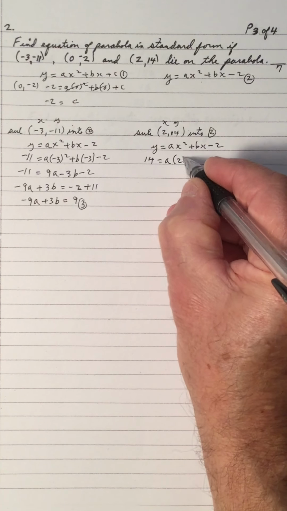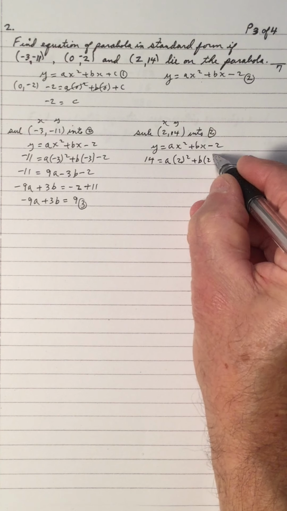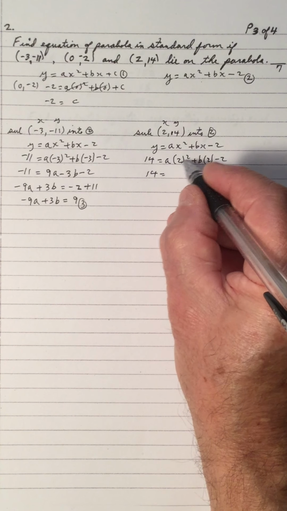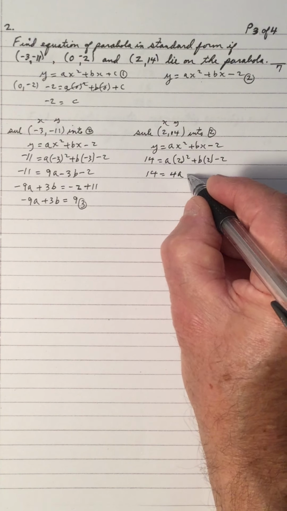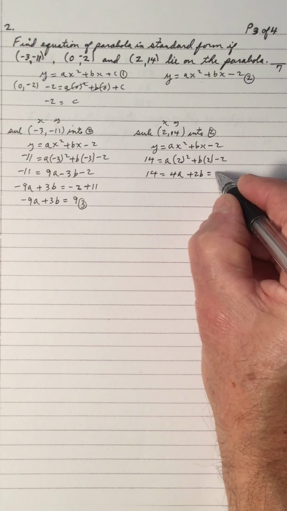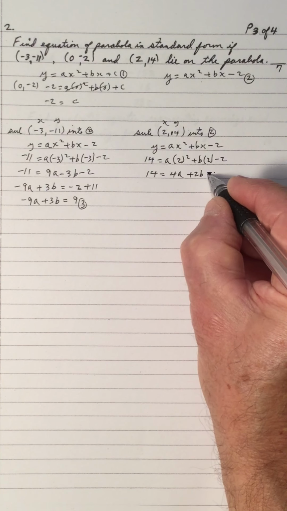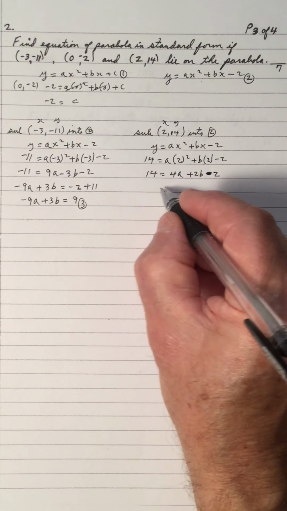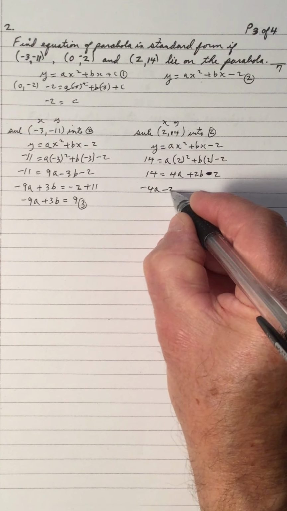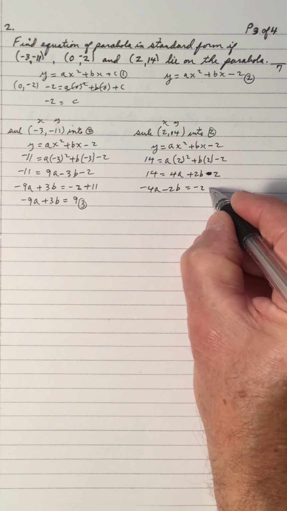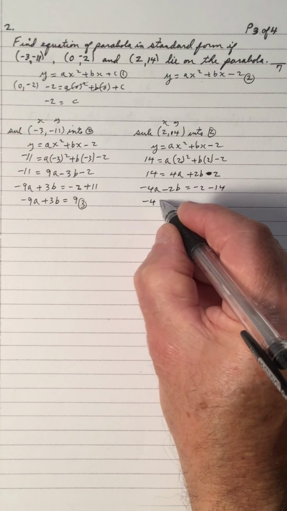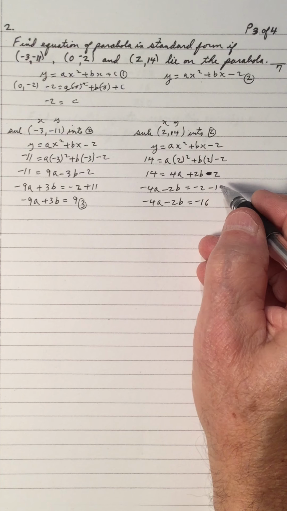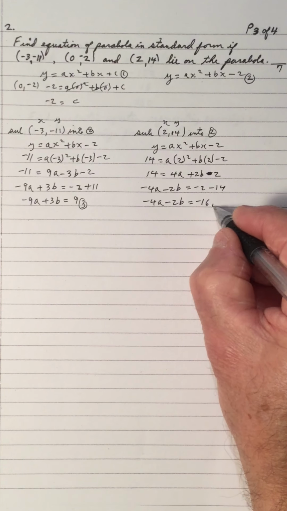So 14 equals 2 squared is 4, 4 times a, 4a, plus 2b minus 2. And that gives me -4a minus 2b equals -2 minus 14. -4a minus 2b equals -16. And this is equation number 4.